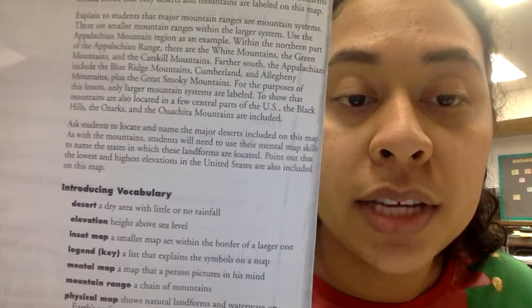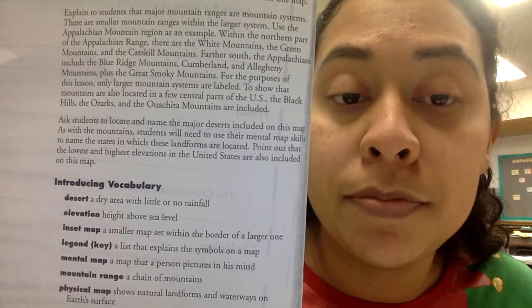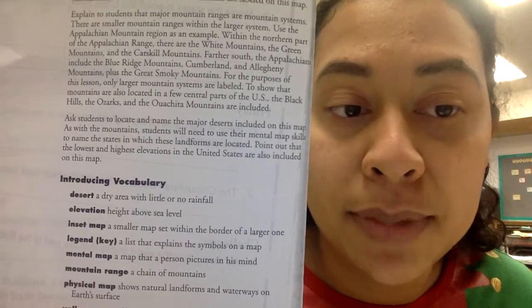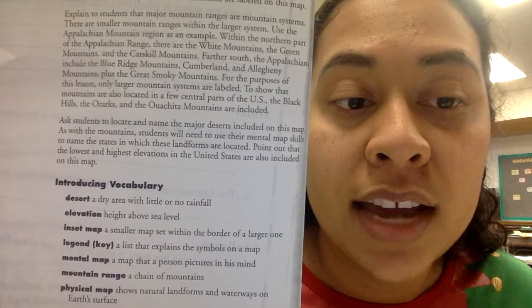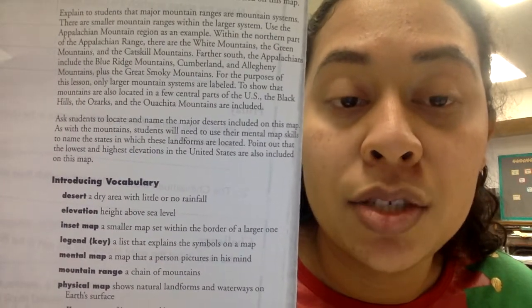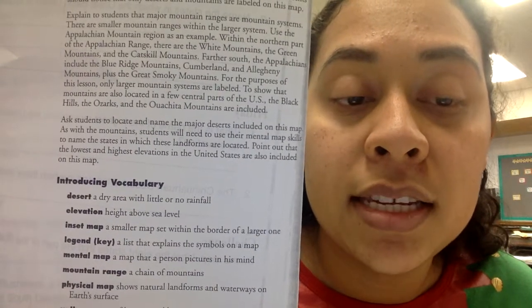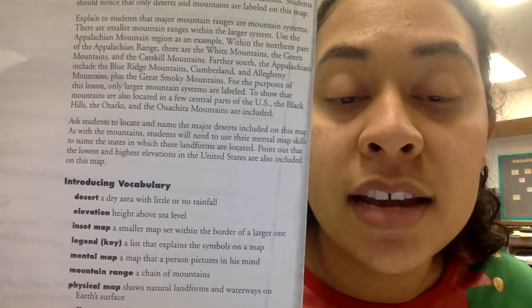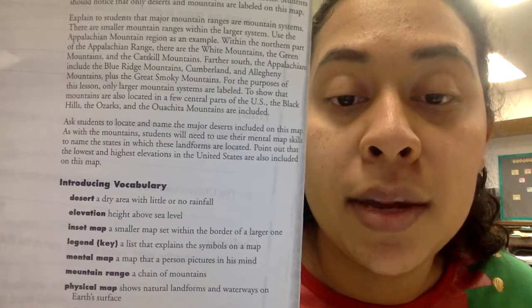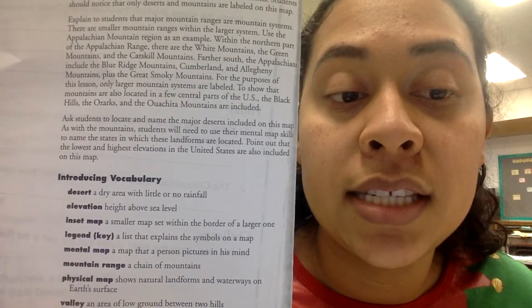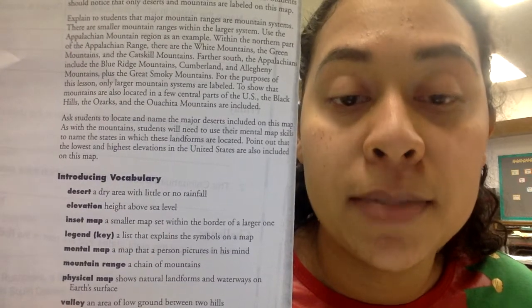Ask students to locate and name the major deserts included on this map. As with the mountains, students will need to use their mental map skills to name the states in which these landforms are located. Point out that the lowest and highest elevations in the United States are also included on this map.